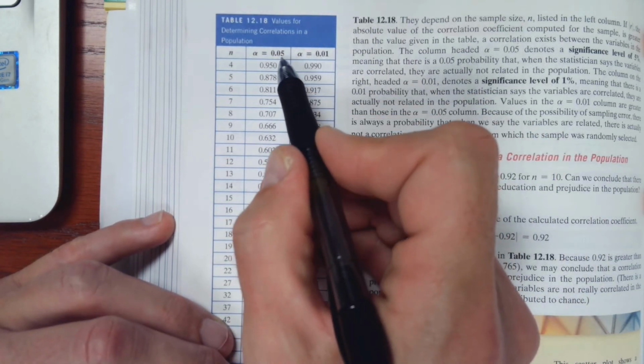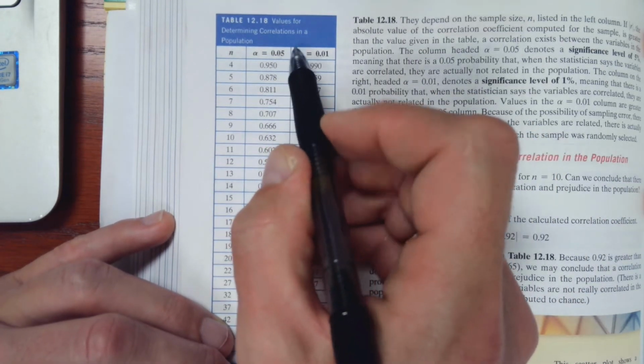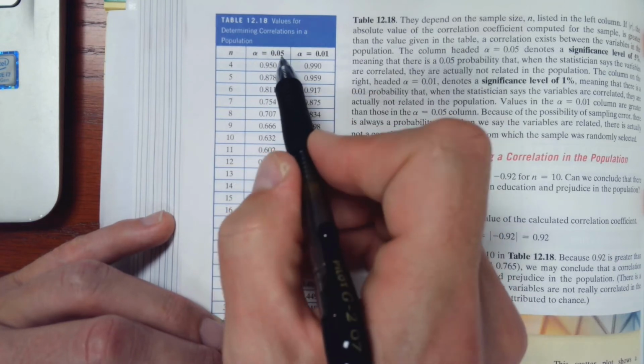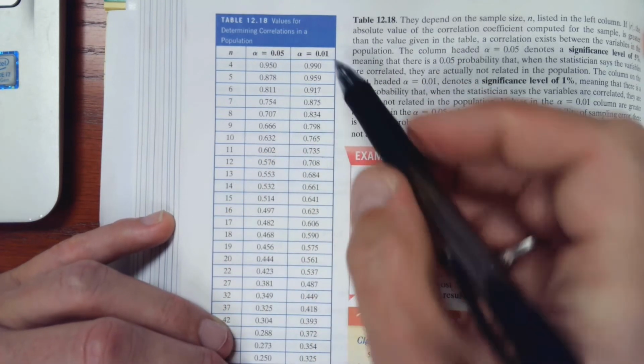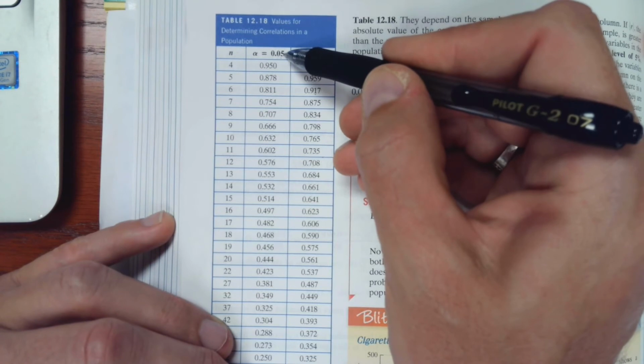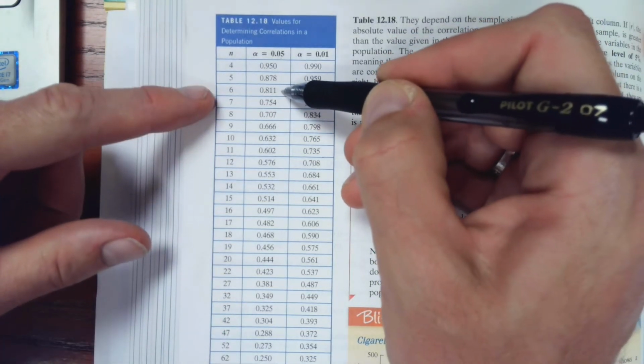I could end up saying there is a linear relationship based on my sample, when in fact there is not a linear relation in the population. There would be a 5% chance of me making that mistake if I use this critical value.